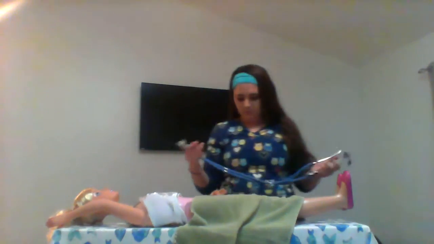Good. Now we're going to turn our stethoscope around and use the bell to listen for any bruits or vascular hums. For bruits, you want to listen over the aortic artery and also the iliac arteries. A bruit makes a swishing noise, and that would be an abnormal finding, which could indicate obstruction of the artery.